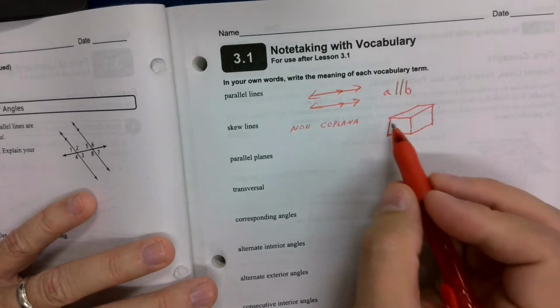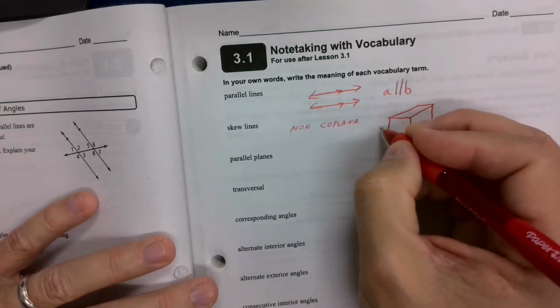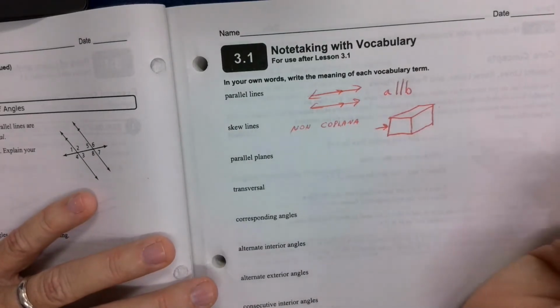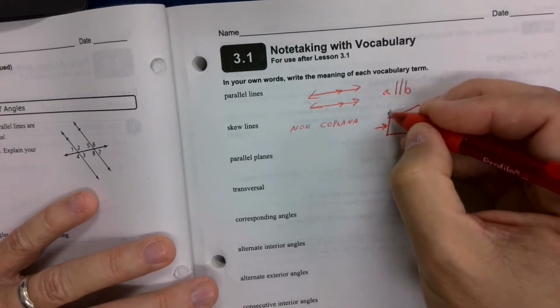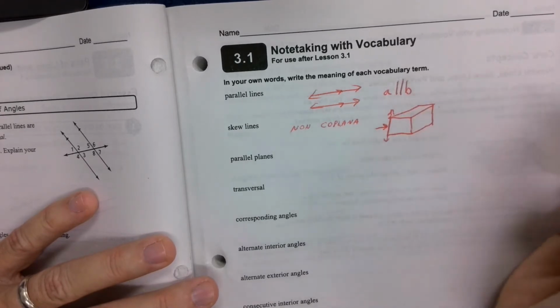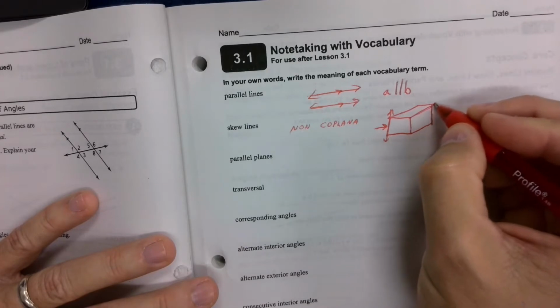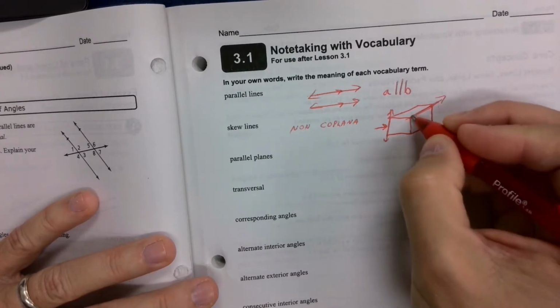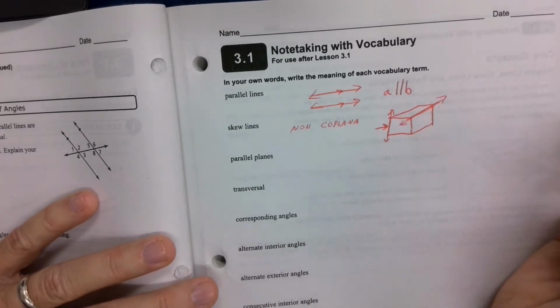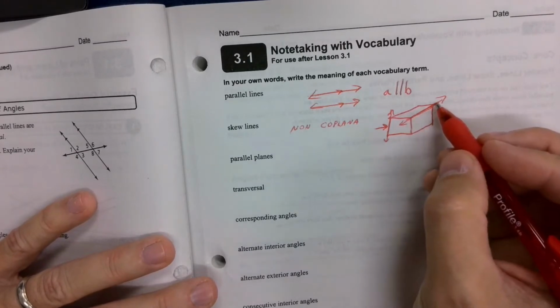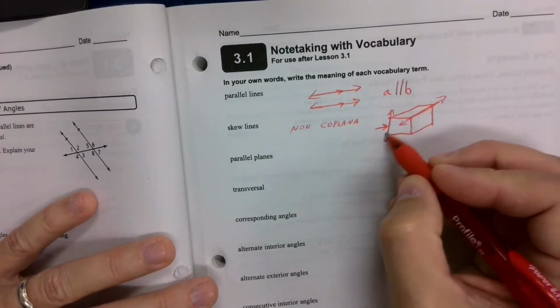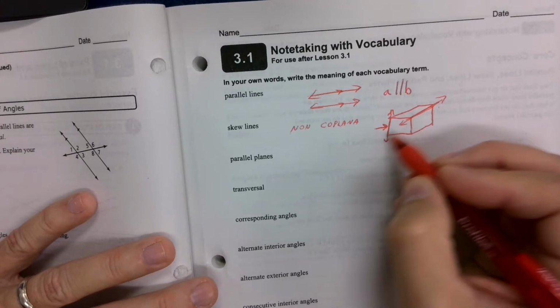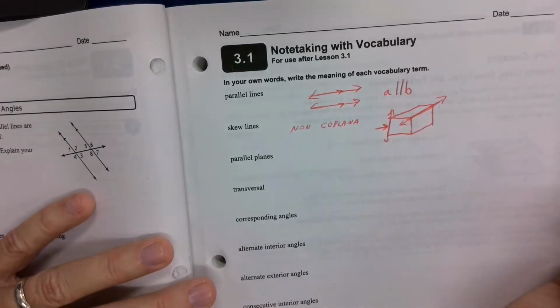But skew lines don't intersect and are non-coplanar. So like this line right here, if I extended that up, it would go just like that. And then this one right here happens to be skew. You can see that this would come down and you think that it would touch this one, but it's in a different plane. So again, that's what makes it skew.